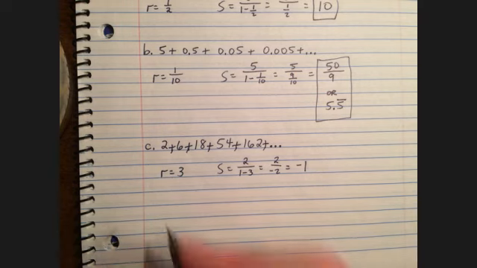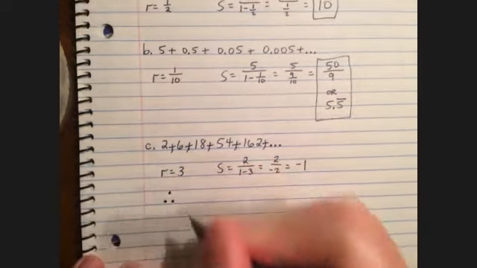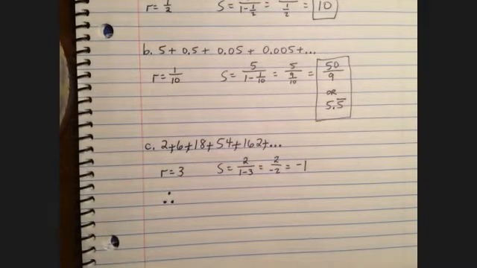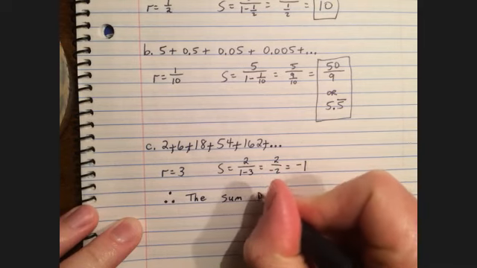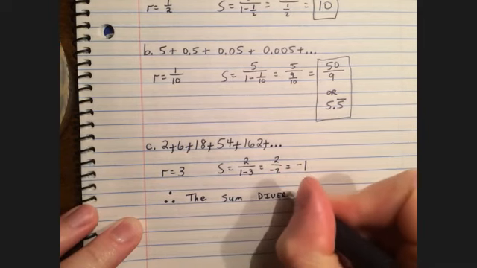Therefore, what I want you to say, and here's a little therefore symbol: for our purposes, therefore, the sum diverges.